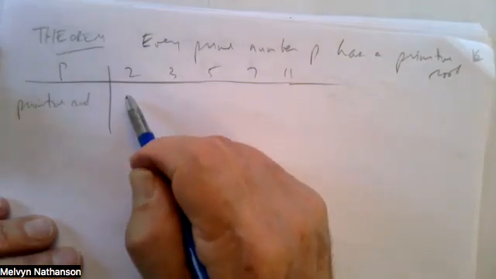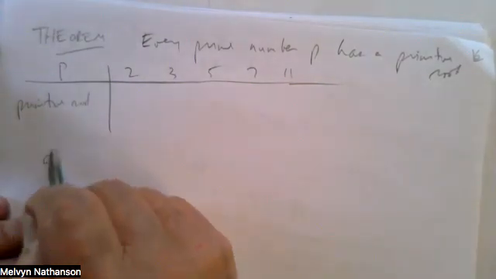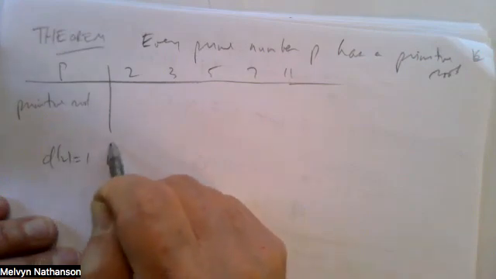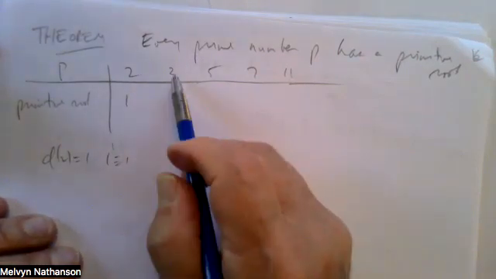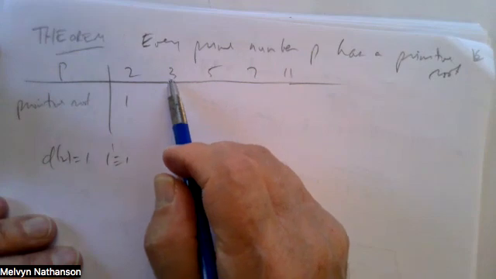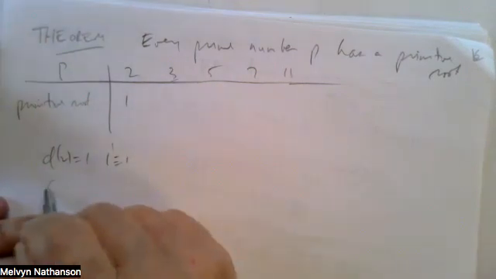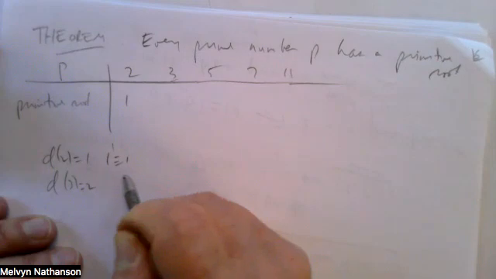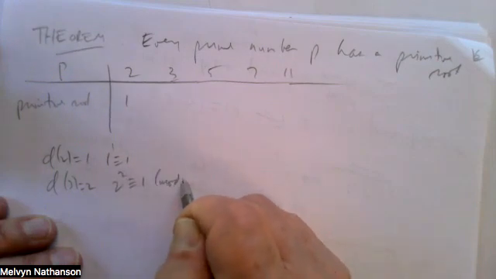1 is a primitive root mod 2 because phi of 2 is 1 and 1 to the first power is 1. For the prime 3, 2 is a primitive root. Phi of 3 is 2 and 2 squared is congruent to 1 mod 3.